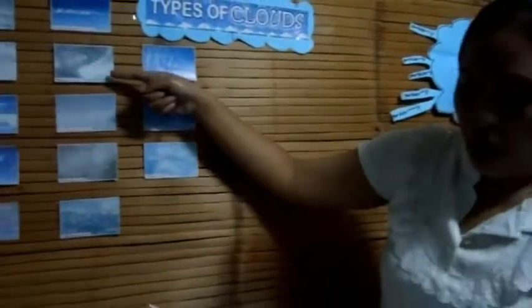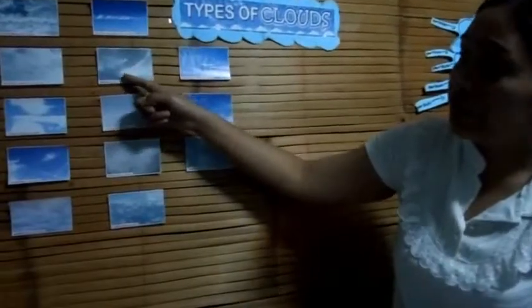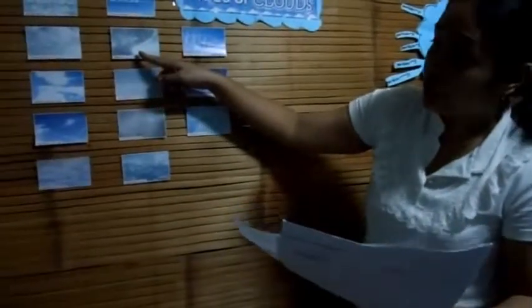Nimbus clouds are found at low altitudes and are spread across the sky uniformly. This cloud produces precipitation. They are dark in color because they are heavily laden with tiny droplets of water that come down in the form of rain, snow, or hail.